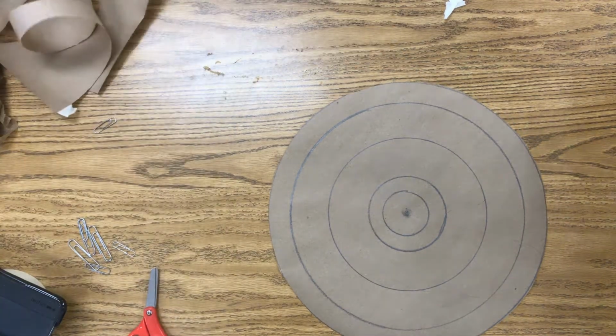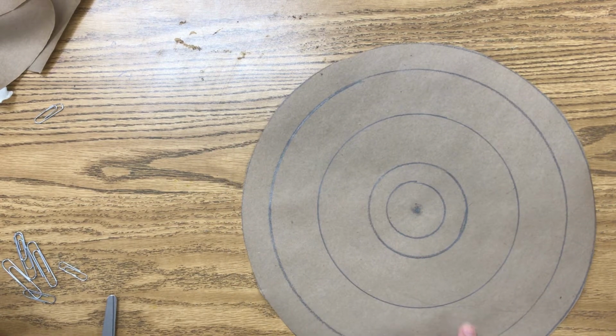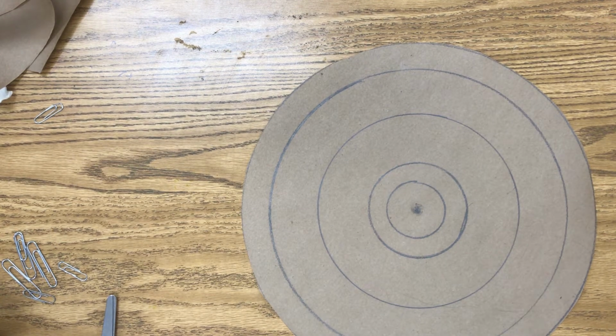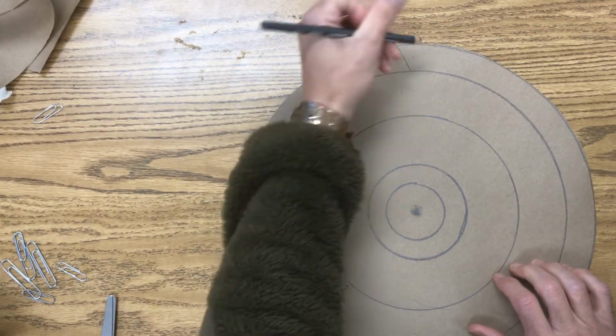Now that I've got my circle cut out, I'm going to zoom in just a little bit tighter on that. So this is what we're focused on. So what you're going to need to do is start laying out your design by drawing different shapes on there. Once you're drawing those shapes, you're going to want to lay them out so they show this idea of radial symmetry.